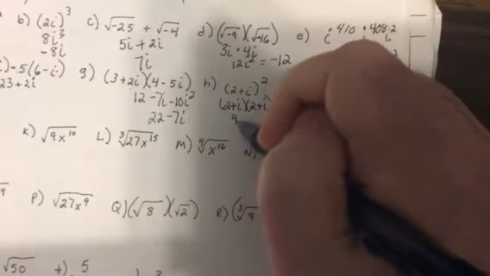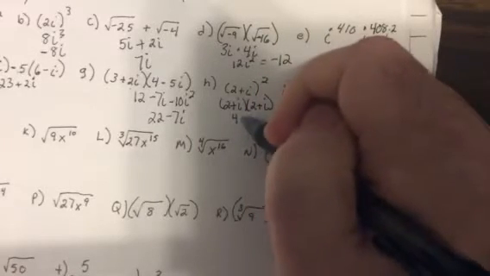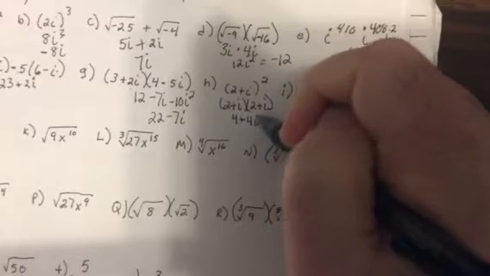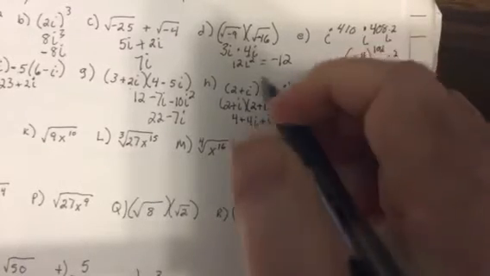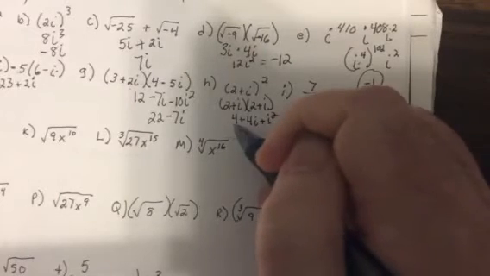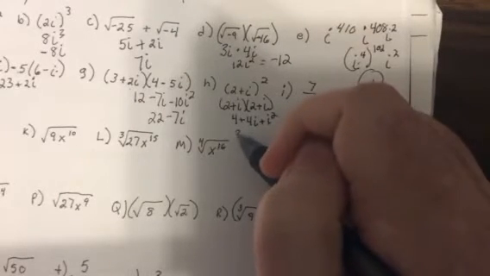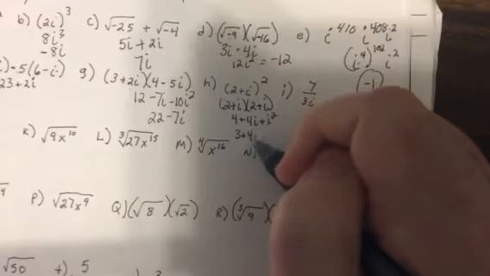So 2 times 2 is 4. 2i times i is 4i, and i times i is i squared. i squared is negative 1. 4 minus 1 is 3. So it'll be 3 plus 4i.